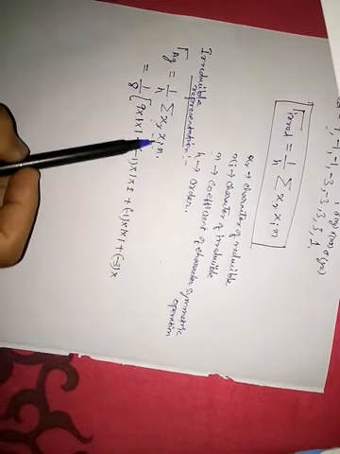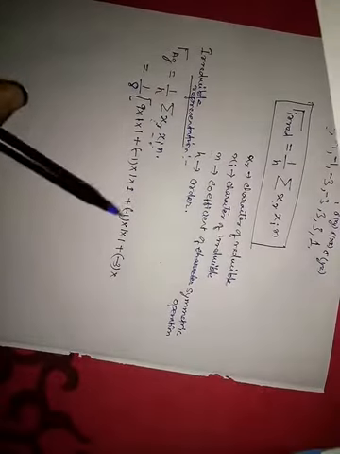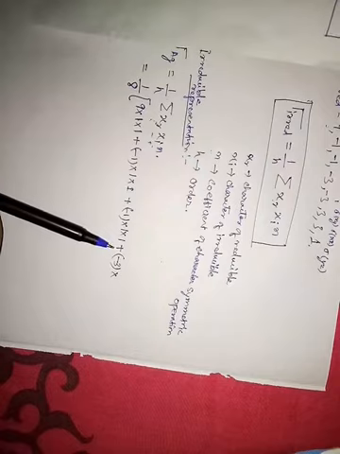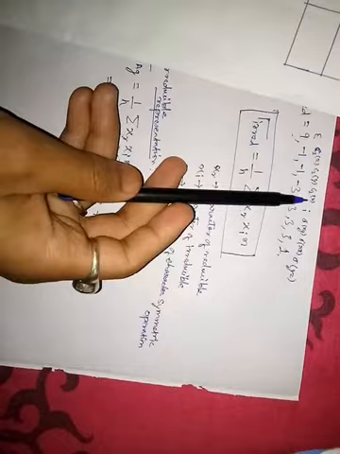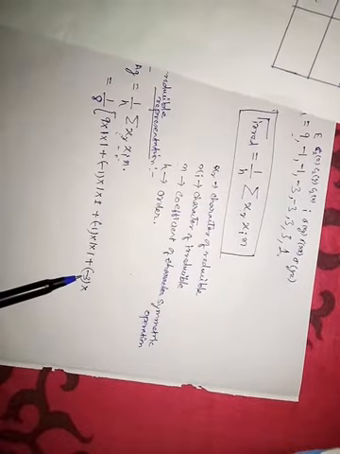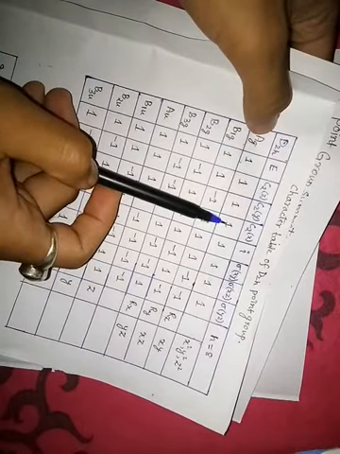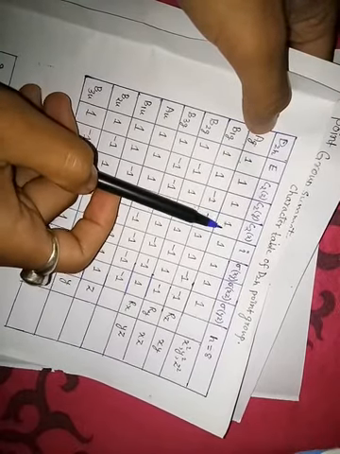Then the xi irreducible of C2, this one from the character table you see again. For Az we are performing. So for C2x, the character from Az, you see here from the character table Az, C2x is how much? 1. The irreducible character is 1.